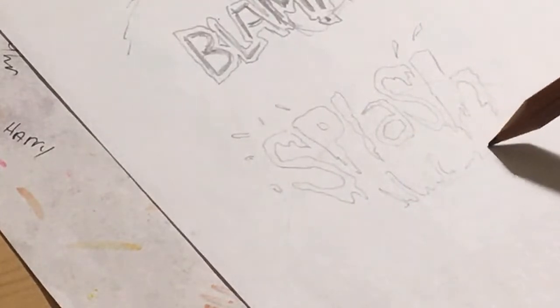And then dripping that. So I'm not going to do anything special lettering wise. I'm just going to start making drips everywhere. Like this. I might even do something like under here. Make some drips under there. Like it's a big splash.